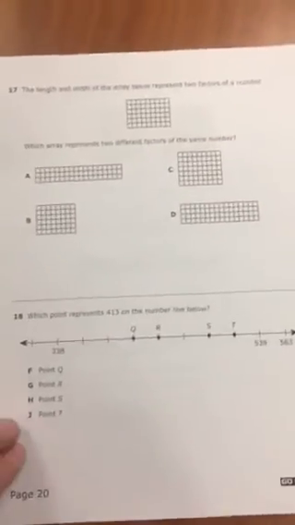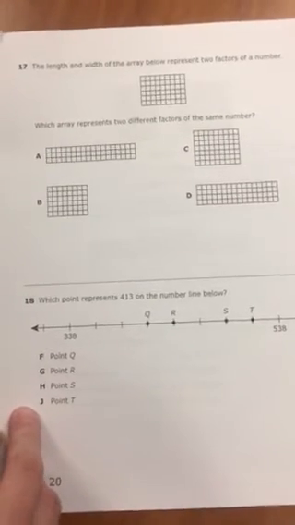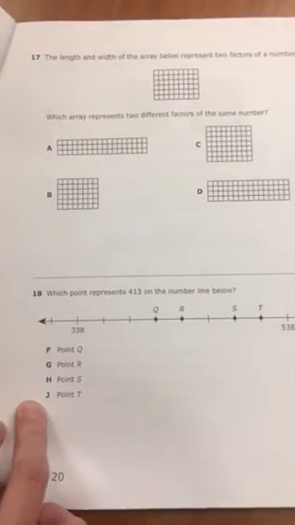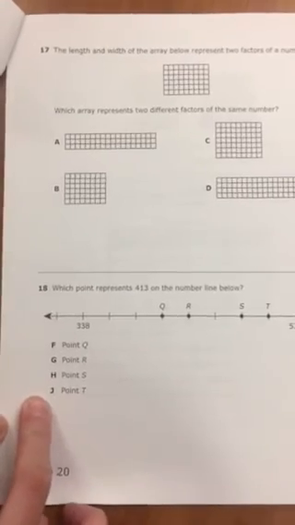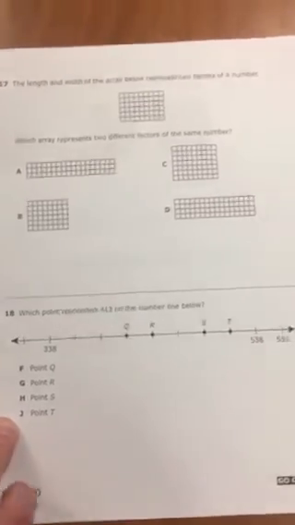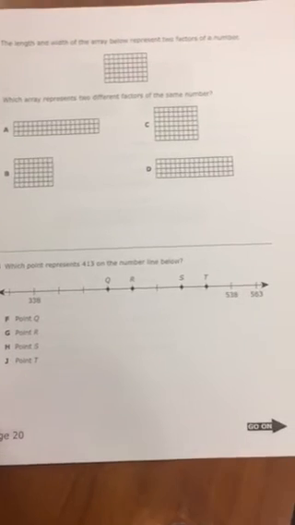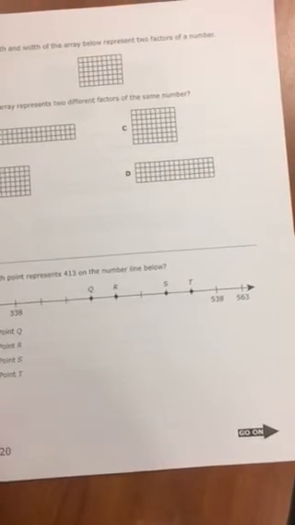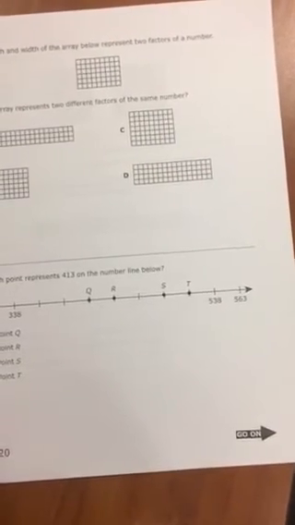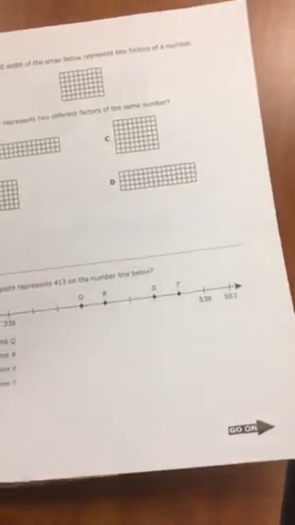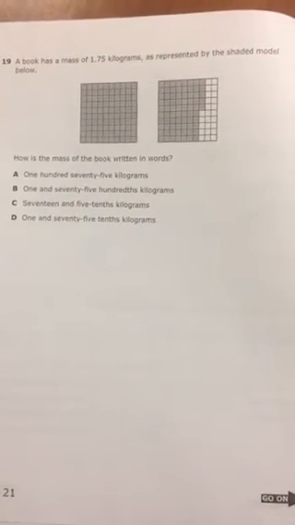Question 17. The length and width of the array below represent 2 factors of a number. Which array represents 2 different factors of the same number? Question 18. Which point represents 413 on the number line below? Question 19. A book has a mass of 1.75 kilograms as represented by the shaded model below. How is the mass of the book written in words?